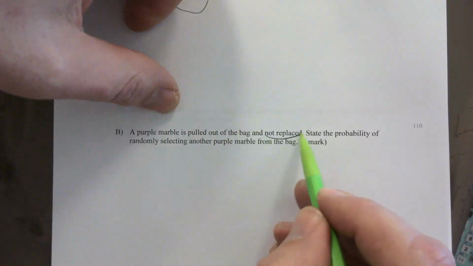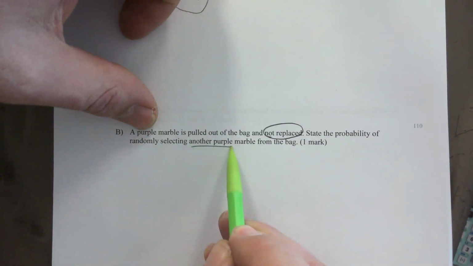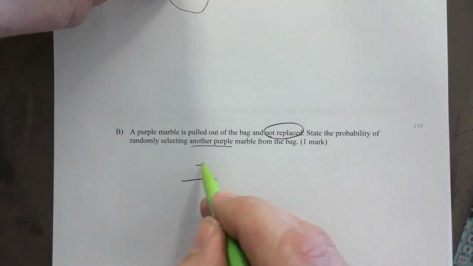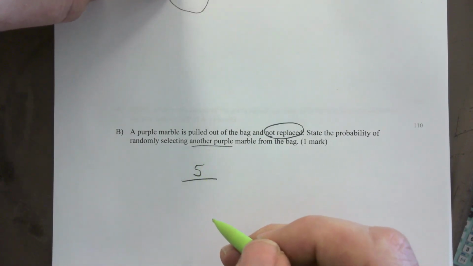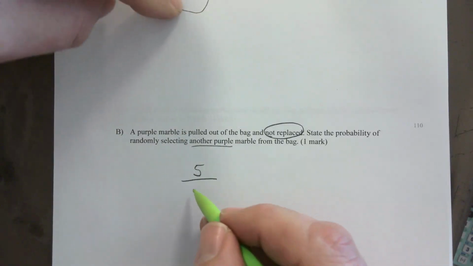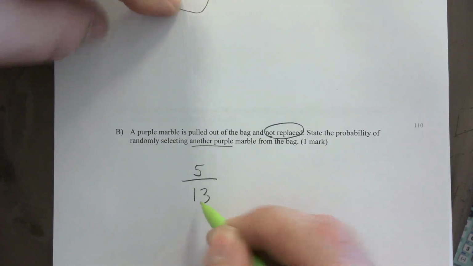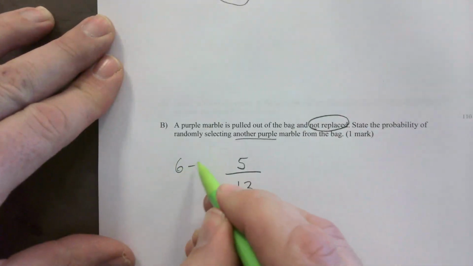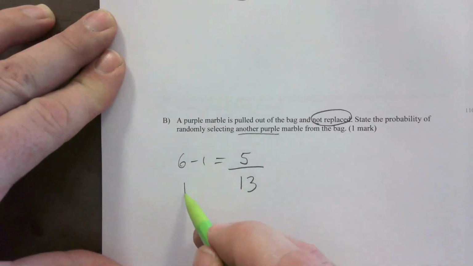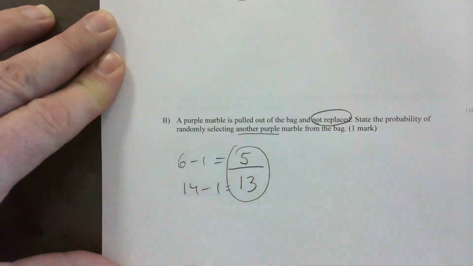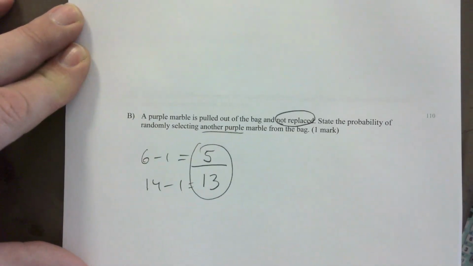A purple marble is pulled out of the bag and not replaced. State the probability of randomly selecting another purple marble from the bag. So you used to have 6, now you have 5, right? There used to be 14, now you have 13, okay? So you go 6 minus 1 gives you 5, 14 minus 1 gives you 13. So this is your probability there.